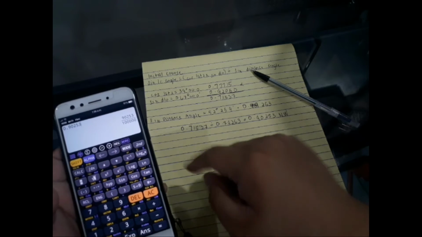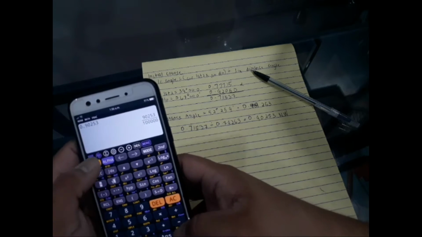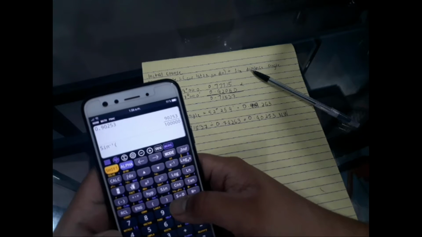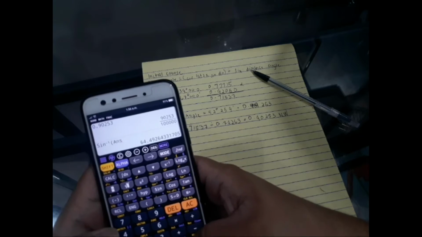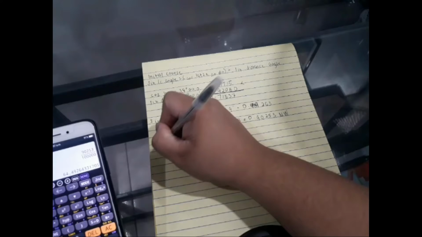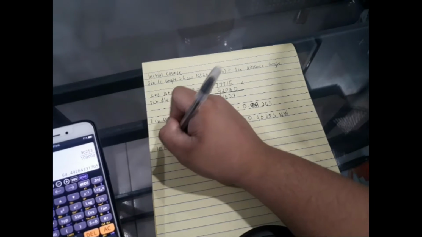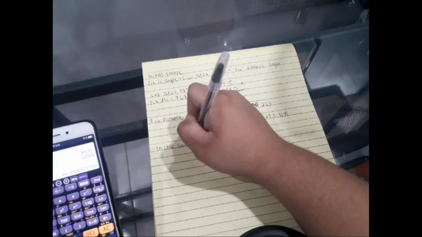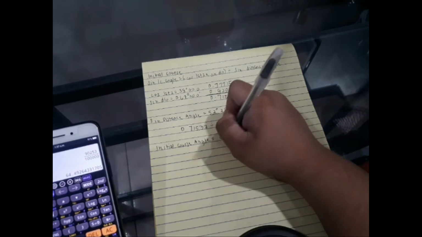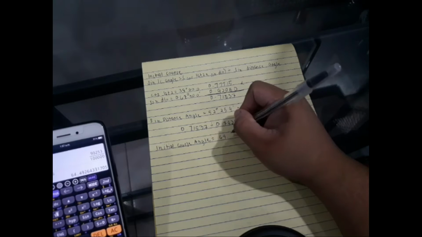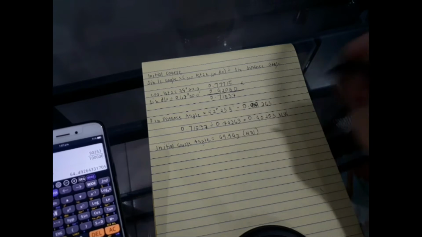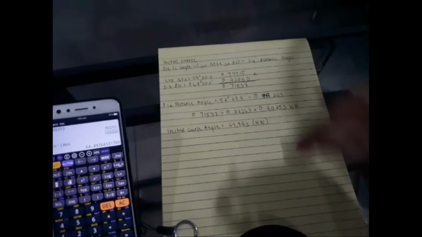So first we're gonna press the shift and sin, and answer equals to, so the initial course angle is gonna be 64.493 northwest. So that's how you do it.